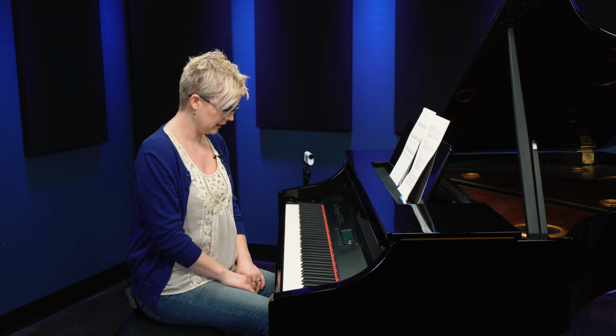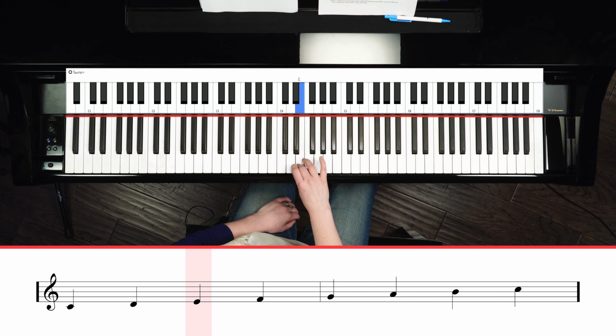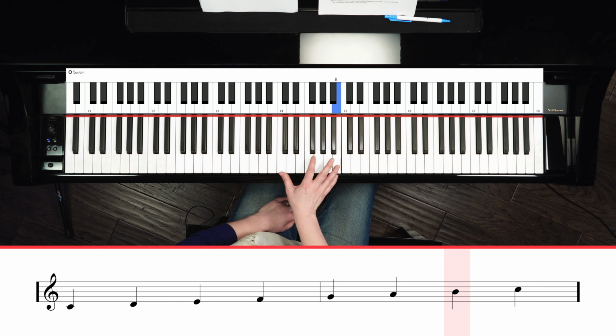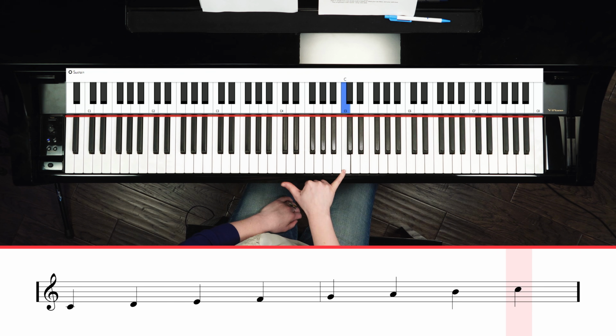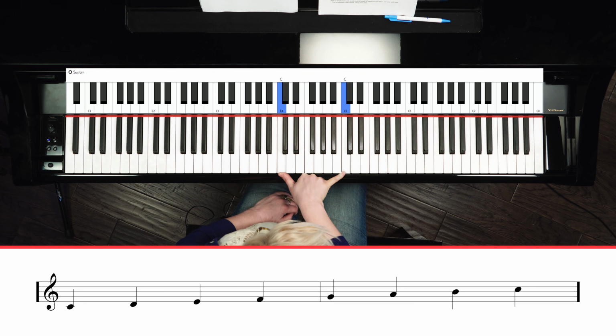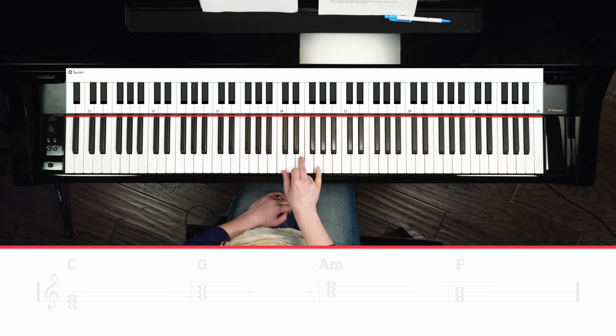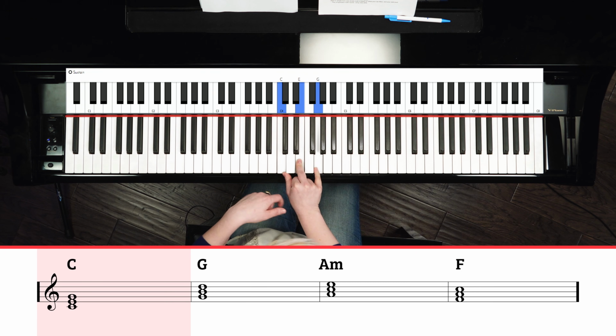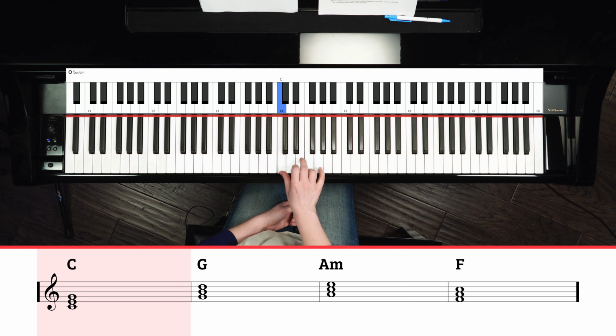In the key of C, we've got 1, 2, 3, 4, 5, 6, 7 different notes, and we cap it at the top on the 8 again. When we're playing in the key of C, we've got our C chord, and we call this the 1 chord because it's based on the first note of the C scale. That's pretty easy to remember.